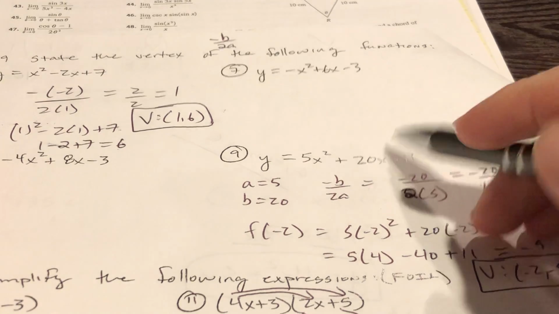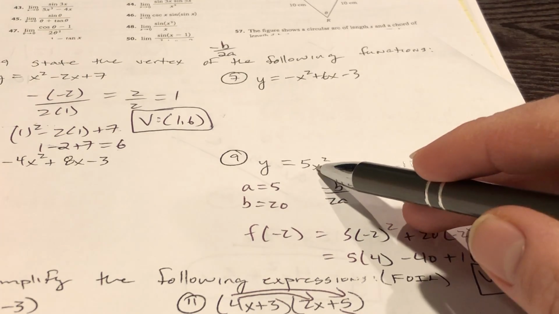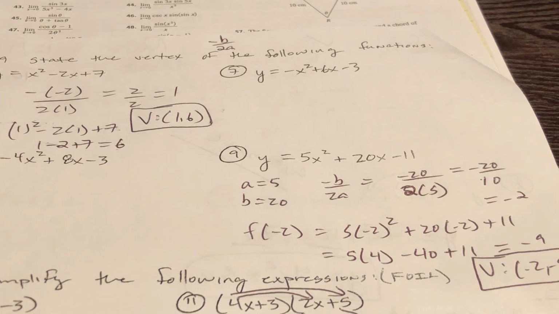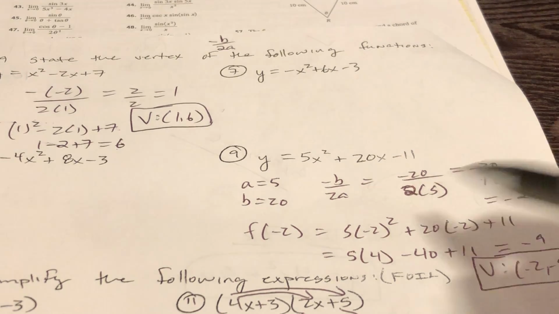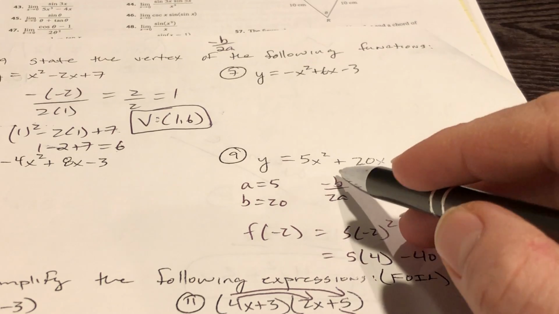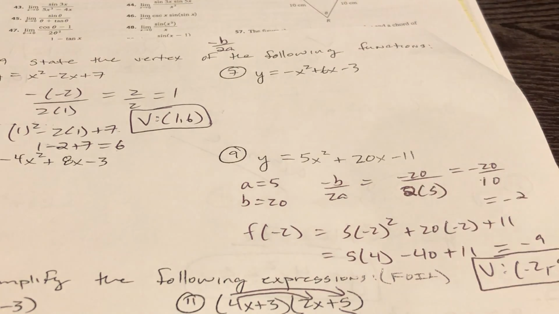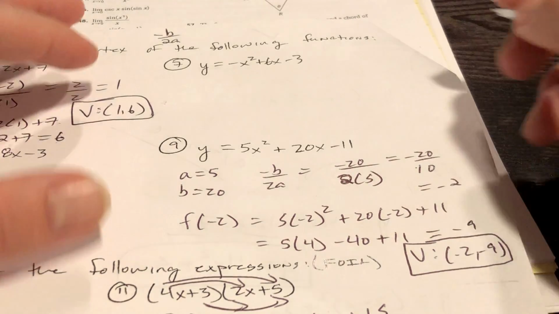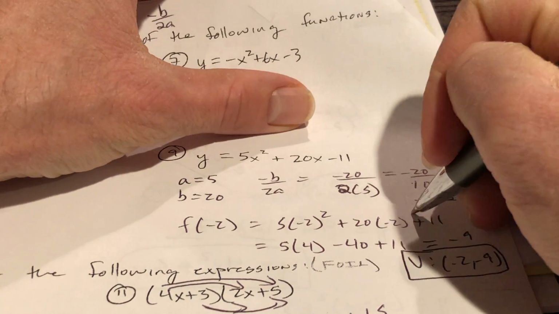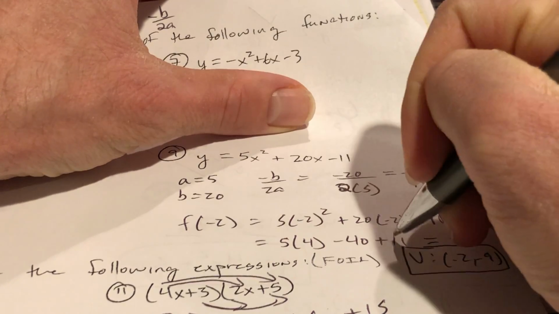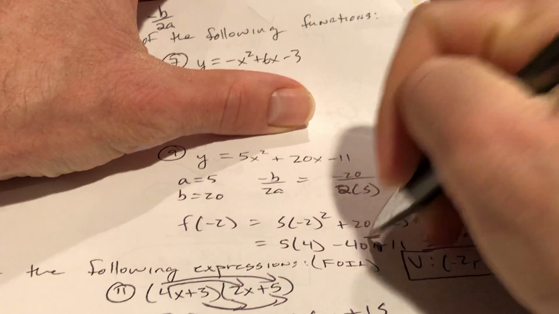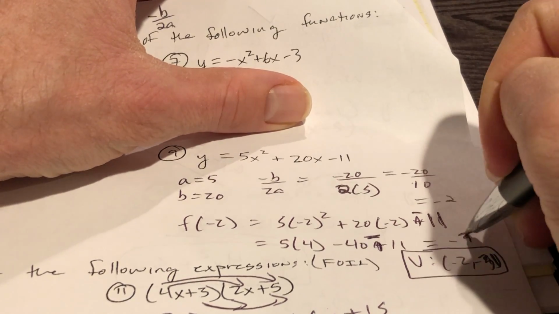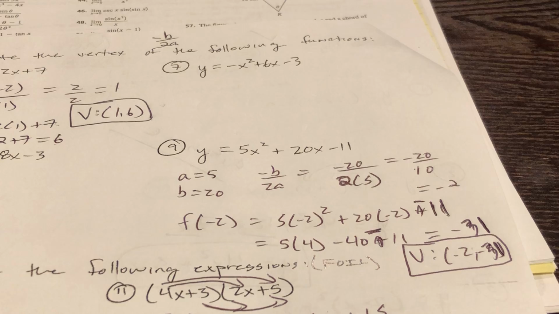All right, on 9, negative b over 2a. B is 20. A is 5. The opposite of b over 2a. Negative 20 over 10 is a negative 2. 5 times negative 2 squared plus 20 times negative 2 minus 11. That's how you get the y coordinate of your vertex. That is a negative 31. Now I'm going to make that change.